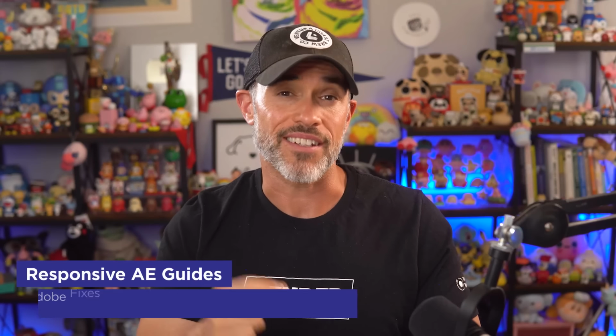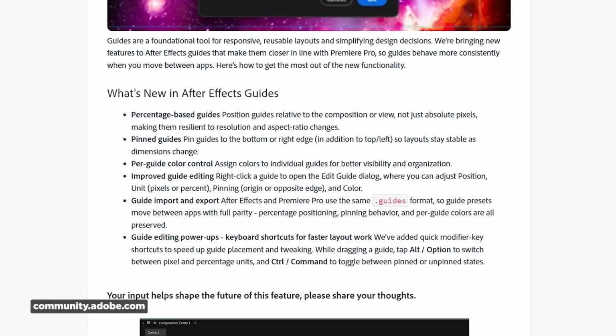Now, if you've ever resized a comp and had to rebuild all your guides from scratch, well, After Effects just fixed that. A new quality of life update introduces percentage-based guides that automatically scale and stay proportional when comp dimensions or aspect ratios change. So you can now pin guides to the bottom and right edges of the viewer, assign custom colors to keep them organized, and access a new right-click dialog to edit properties. So yeah, it's a simple but pretty useful upgrade for anyone building templates or deliverables for social cutdowns.